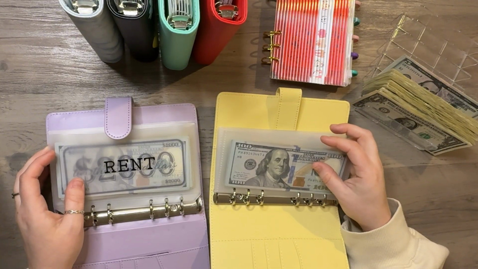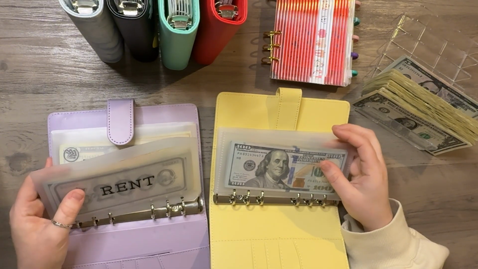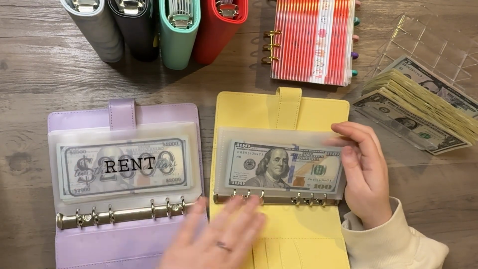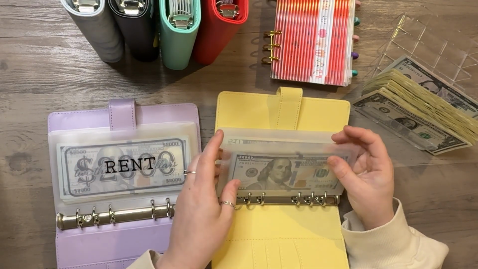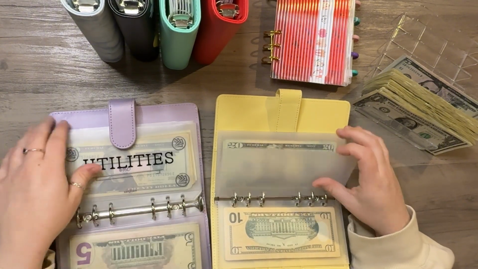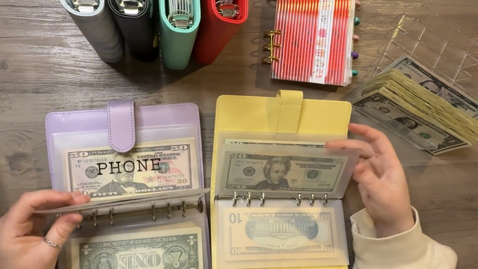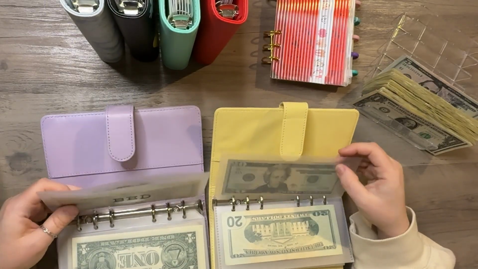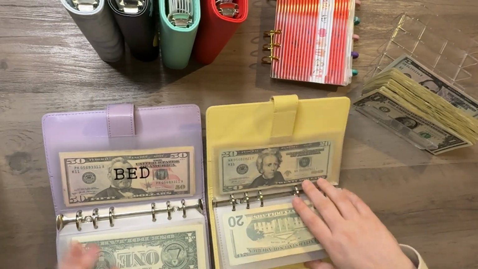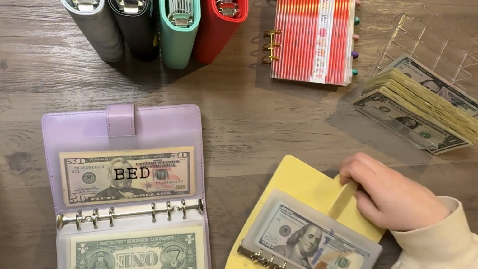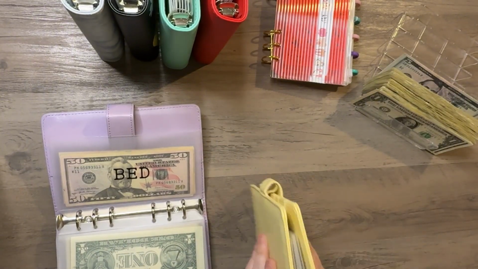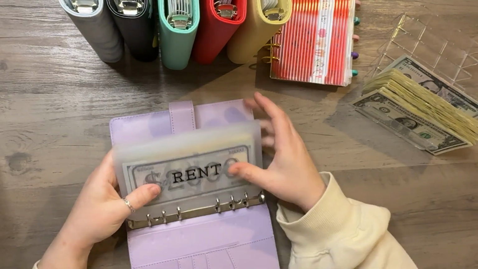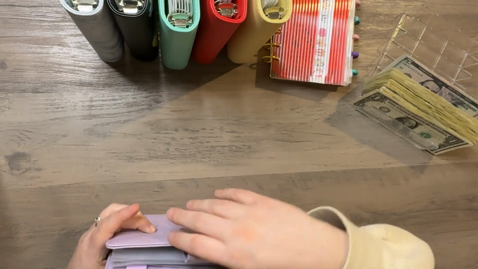It'll come out of this one, and then afterwards I'll move the rent amount from this binder here into my yellow binder. And then same with utilities, internet. This is a whole month of internet, whole month of phone, and a month payment for my bed. So that is that binder there. Just helps me kind of see how many months ahead I currently am in my bills binder.